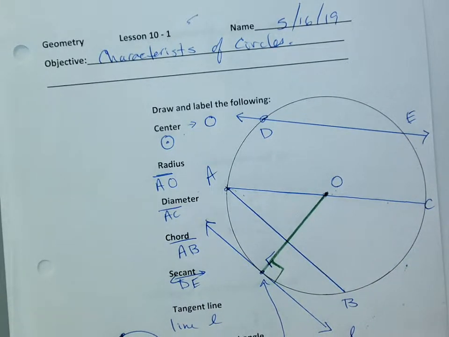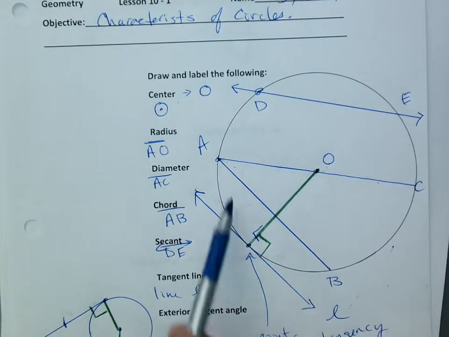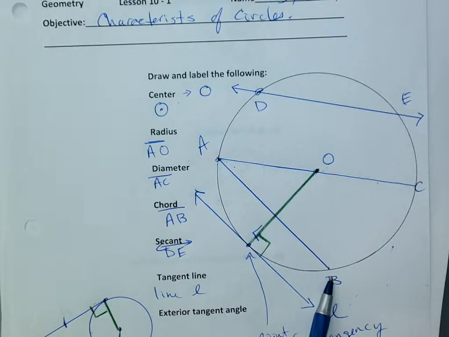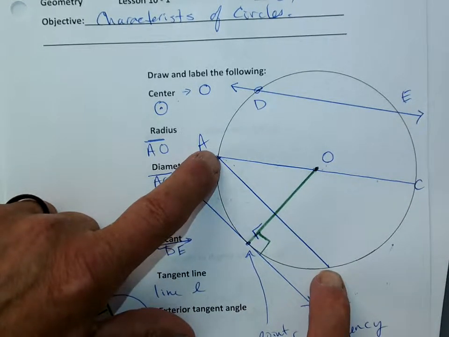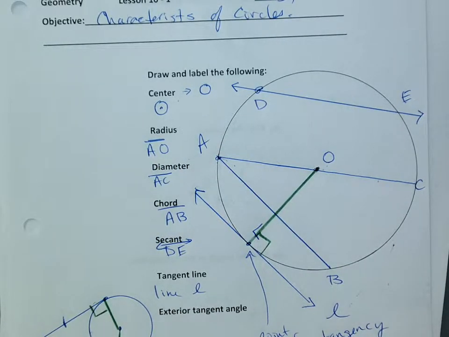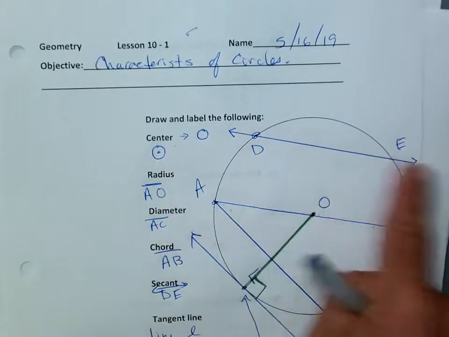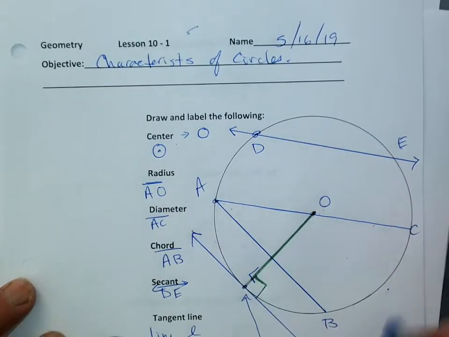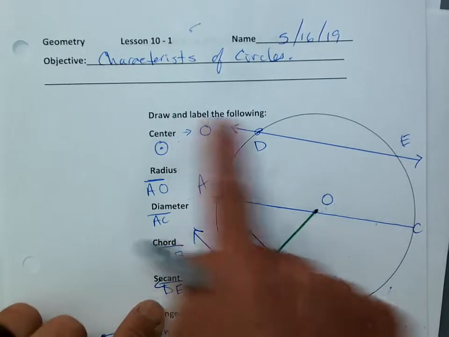Now, a chord is a little bit different because a chord is just a line segment in the circle. So AB is a chord. It's not the diameter, but it's a chord. It's a segment because it doesn't go on. It touches, end, just here to here, done. Line segment. But what makes things different is if we drew it all the way through, like an arrow, that's a secant. A secant is a line that goes through the circle.